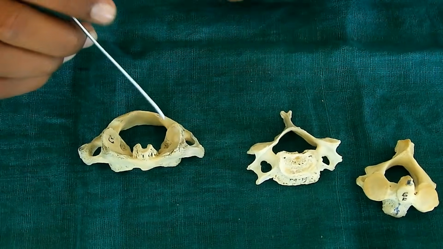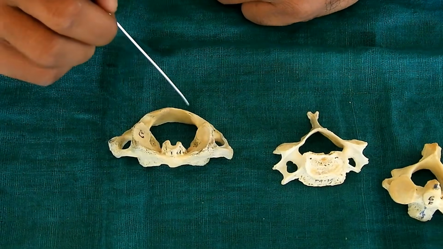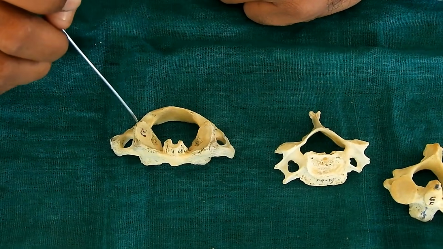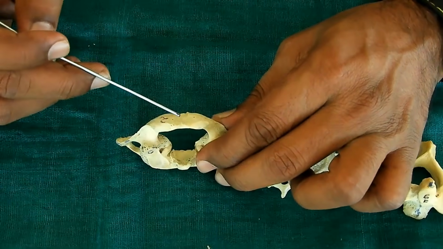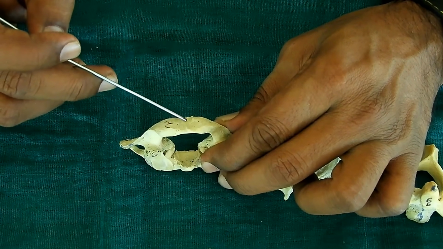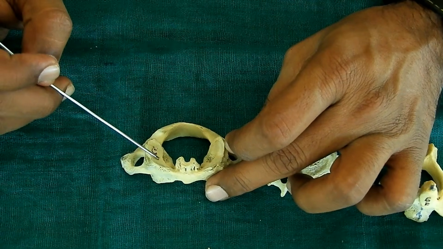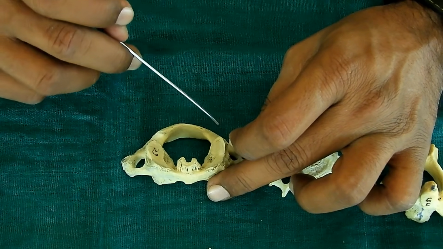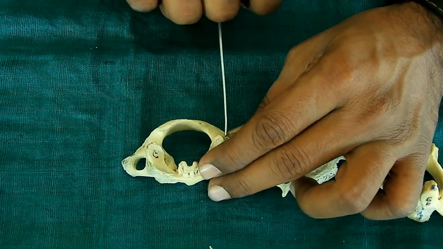Second, the posterior arch. The posterior arch forms 2/5 of the ring. It presents in the midline posteriorly one tubercle, which is known as the posterior median tubercle. Behind the lateral mass, the superior surface of the posterior arch is marked by a groove.